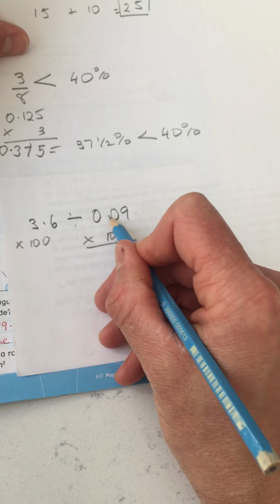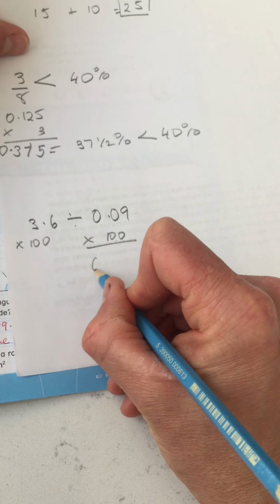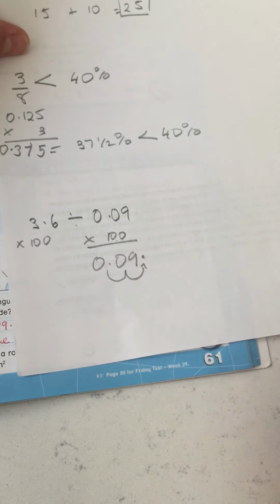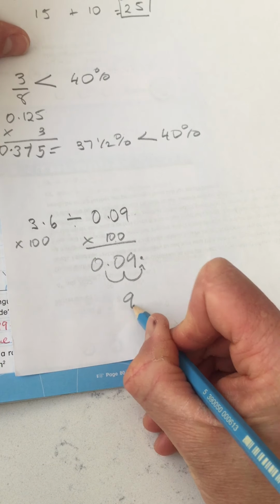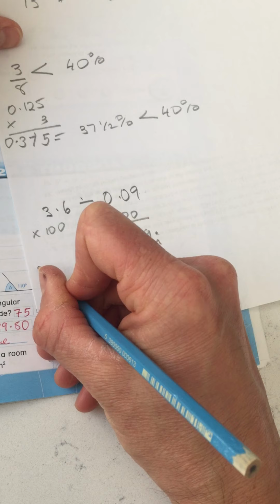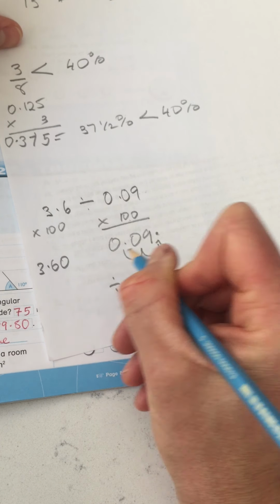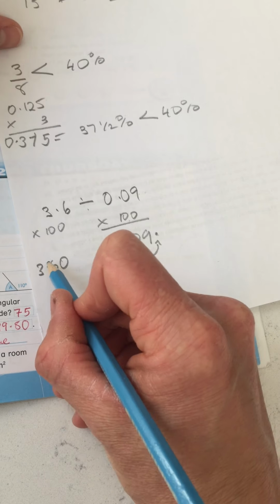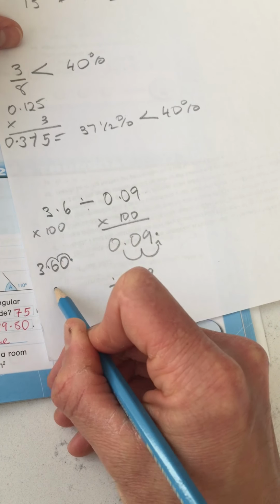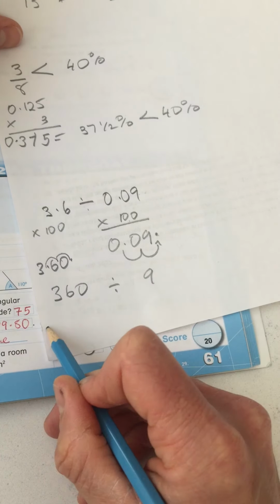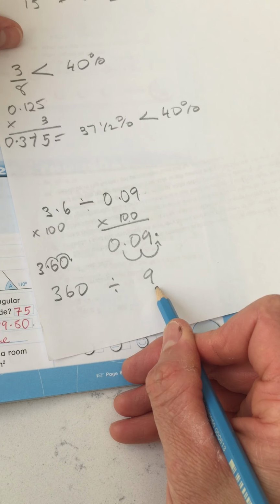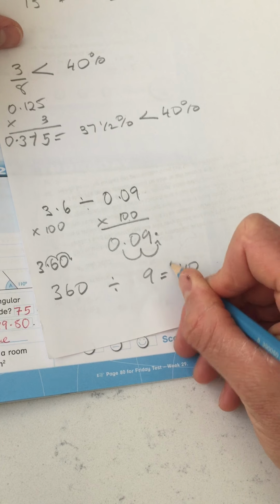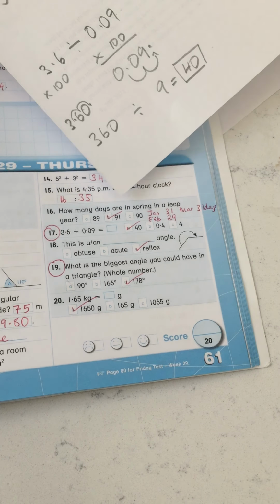Now, 0.09 multiplied by 100, and remember I'm moving it 2 places. That'll bring my decimal point to there, which is 9. And then if I multiply 3.6 by 100, I'll move that decimal place 2 places and leave me with 360. Now 36 divided by 9 is 4, so 360 divided by 9 is 40. And that is my answer.